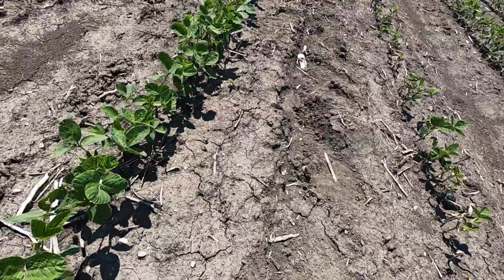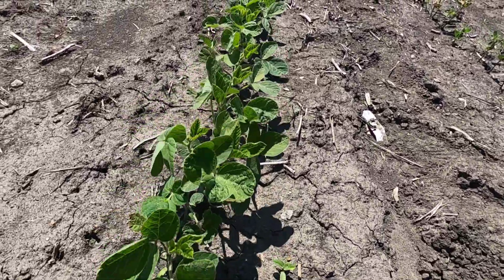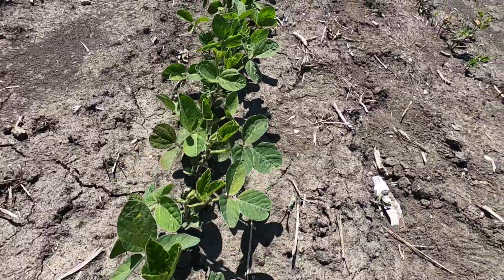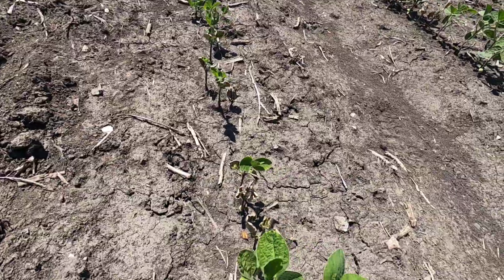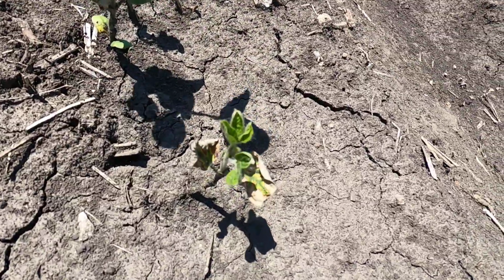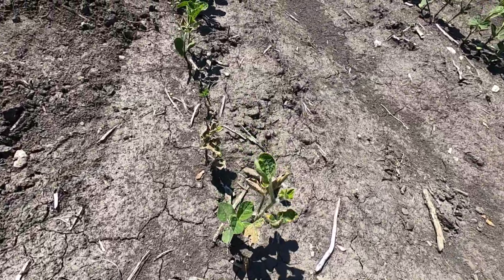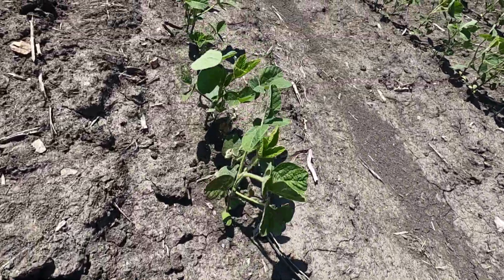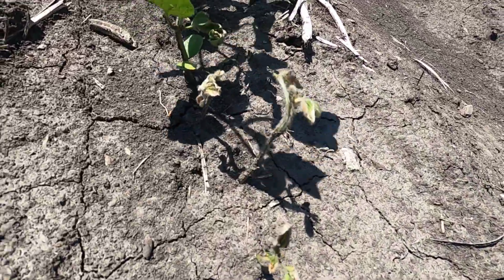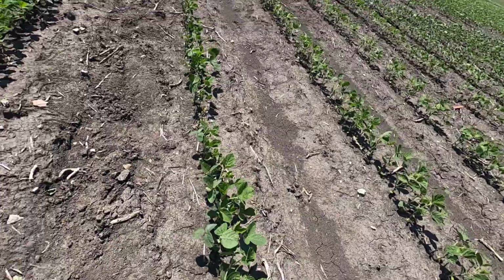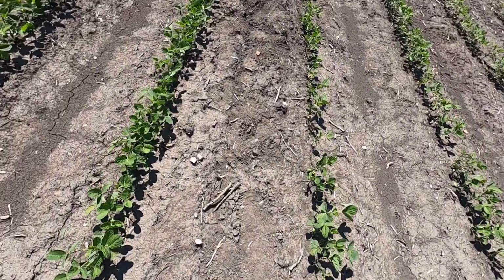If you look closely, there is no symptoms of SDS with this plot on the left. Compared to the one on the right, or the check in this study, you can see some of these plants are showing interveinal chlorosis. They're not looking too healthy. Some of them may not even make it if you look at these plants here. And the difference is just striking between Saltro and the check.